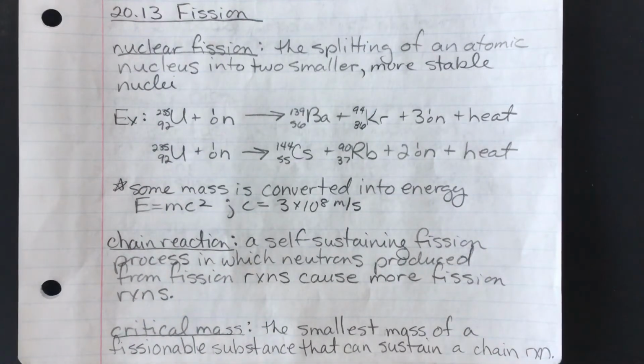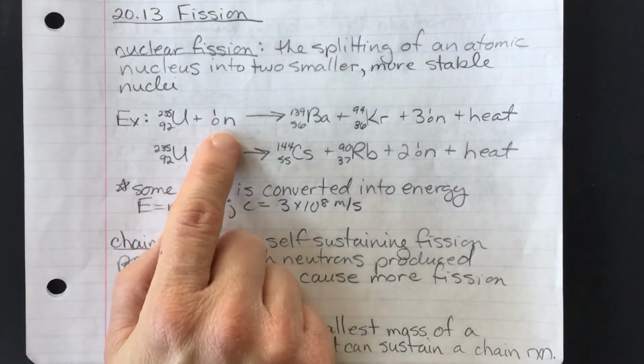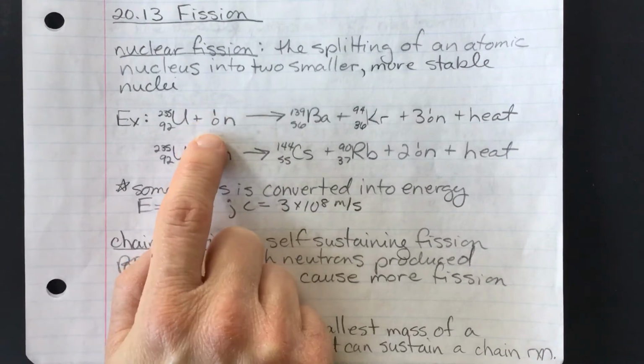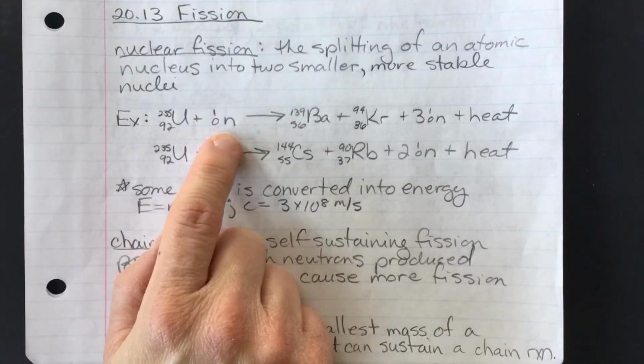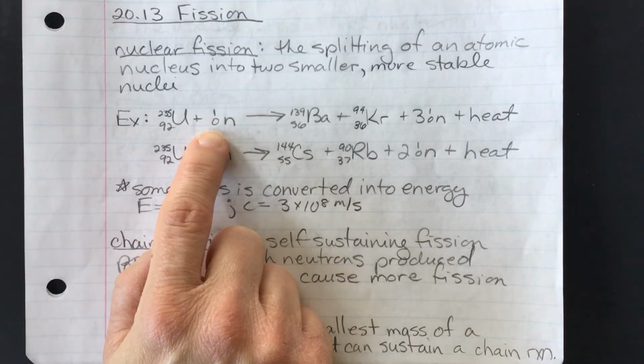Okay, now nuclear fission is the splitting of an atomic nucleus into two smaller, more stable nuclei. And I have an equation written down that's an example of this. Now the n-1-0 is a neutron, having a mass of 1 and a charge of 0.